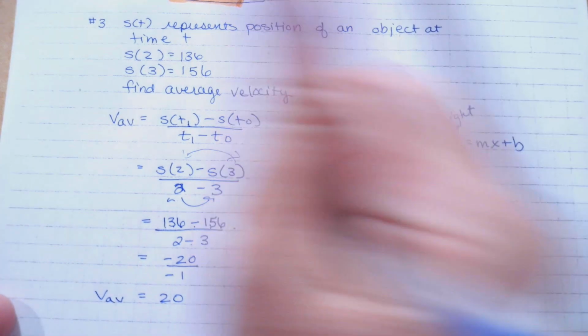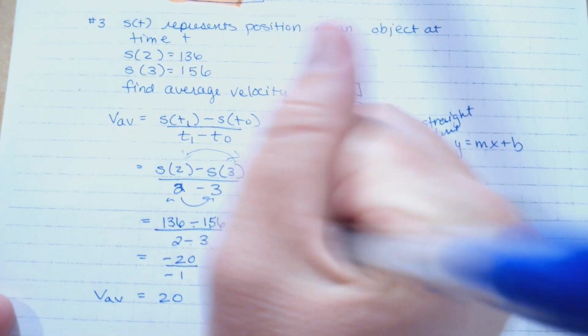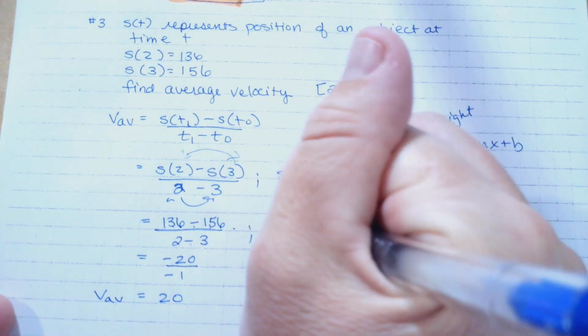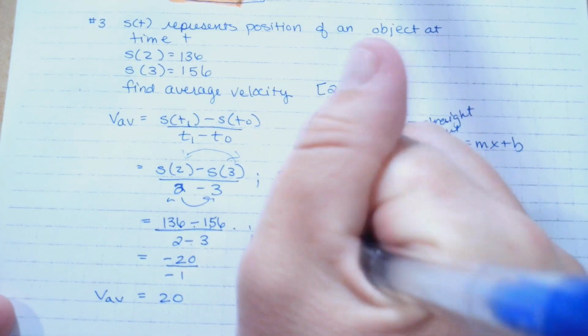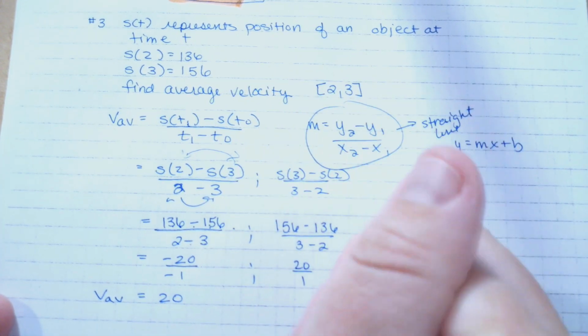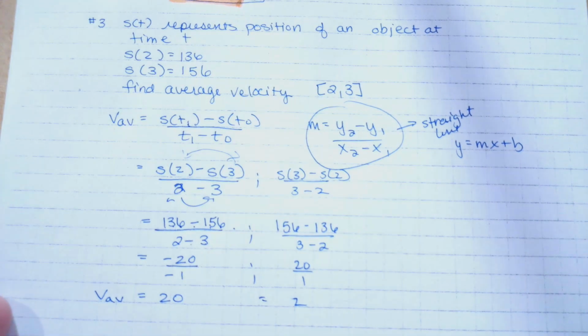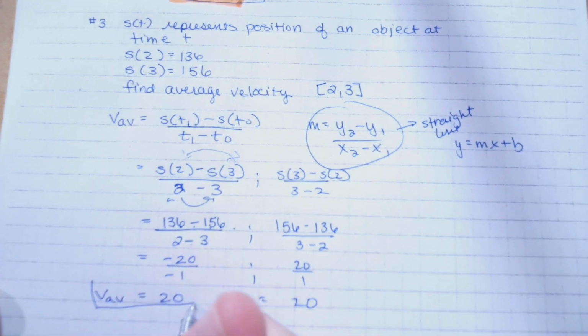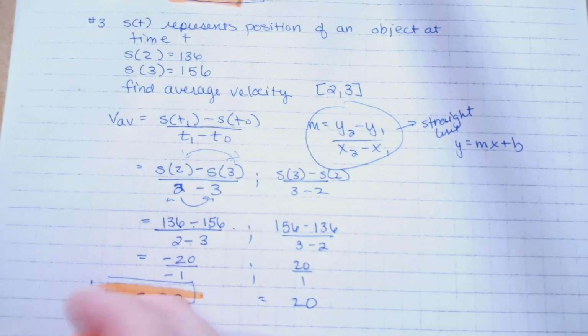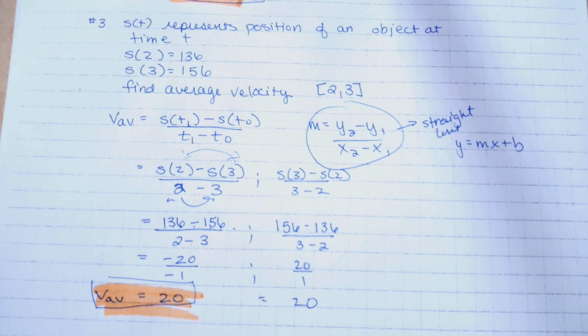Just to show you that it would be the same thing if we had gone the other way, we would have gotten 156 minus 136 over 3 minus 2, and so we would have gotten 20 over 1. So there we go, V average equals 20. Make it nice and visible for my teacher to find.